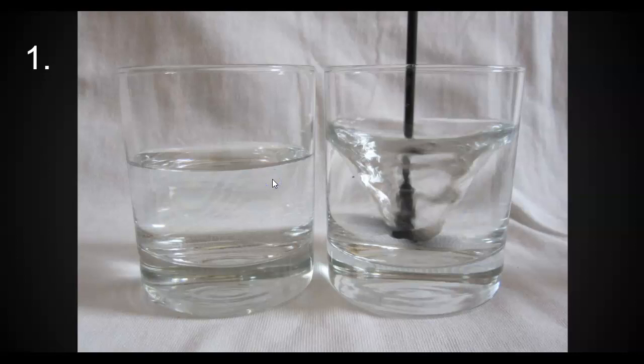So will this increase or will this decrease the solubility? So here we have a liquid. Here I am stirring the liquid. Will that increase or decrease the solubility? There you have it. Stirring will increase solubility. We cause these particles to speed up, causing more collisions.